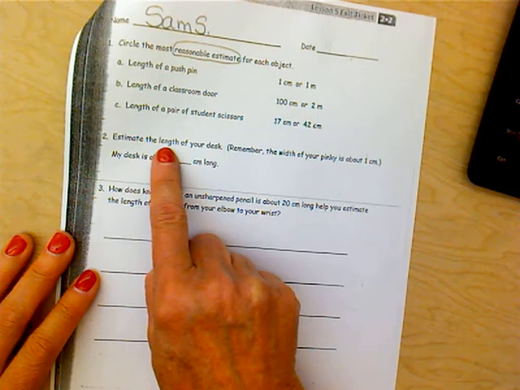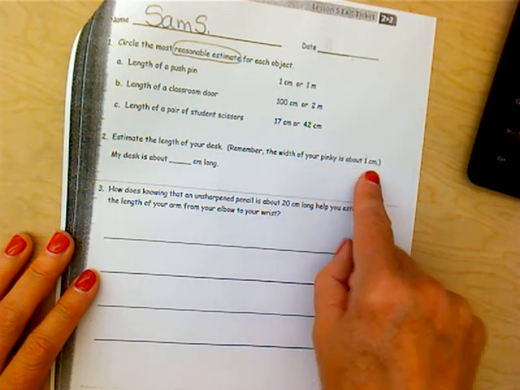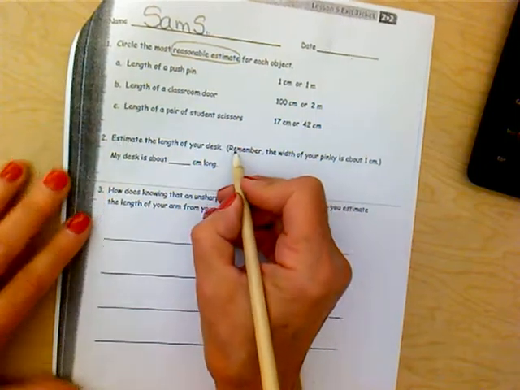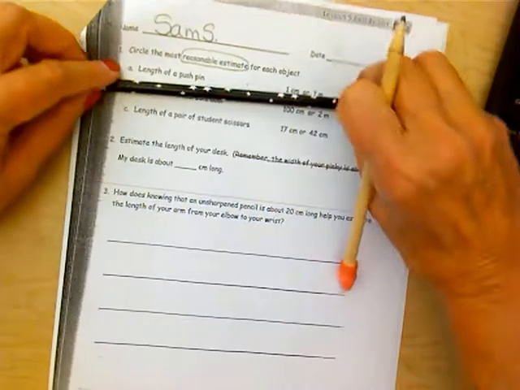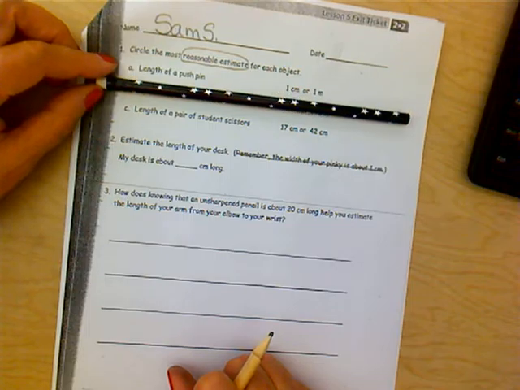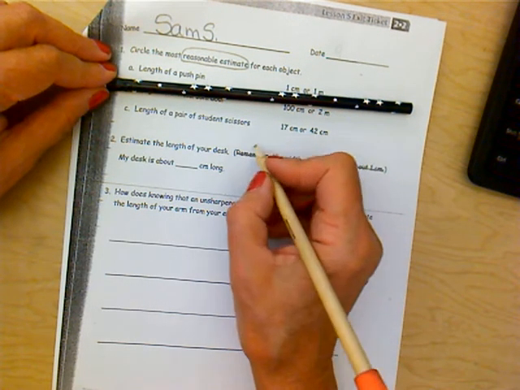And estimate the length of your desk. Remember, the width of your pinky finger is about 1 centimeter. Well, I'm going to change this because I think it would be better to use this pencil. It would be easier for me to measure knowing that this pencil is about 20 centimeters.